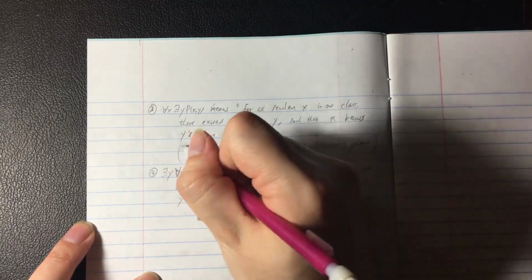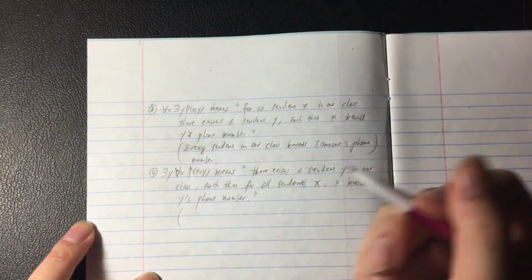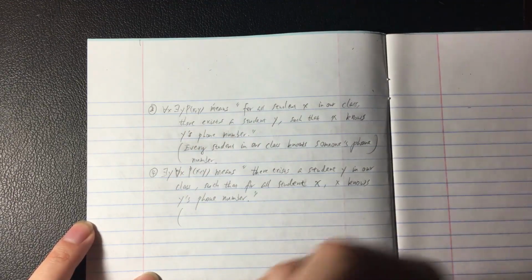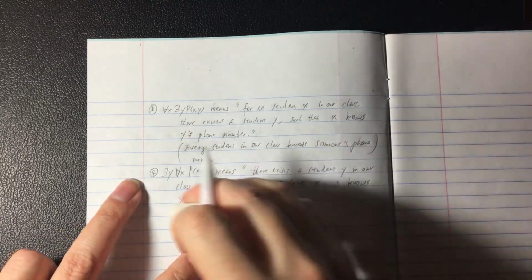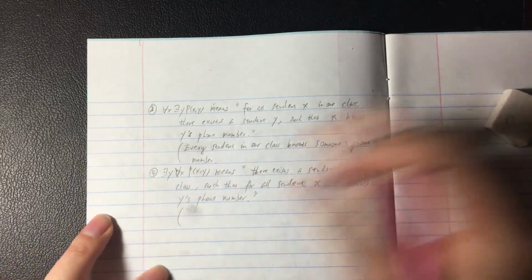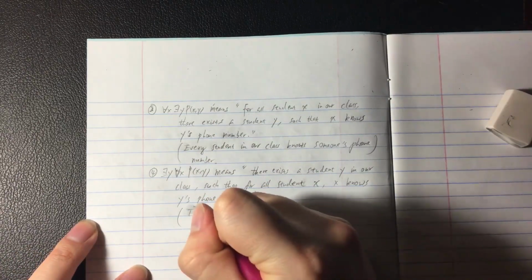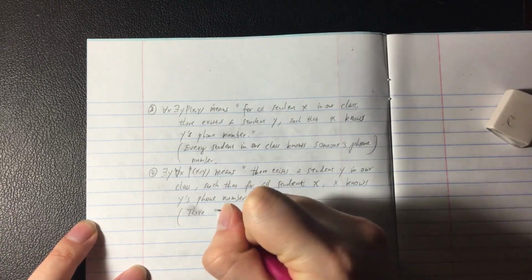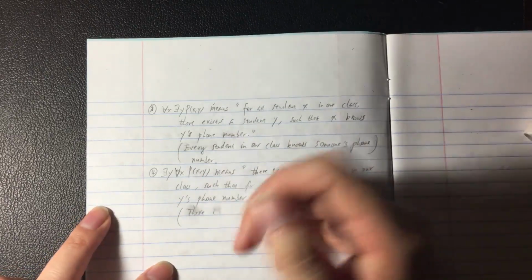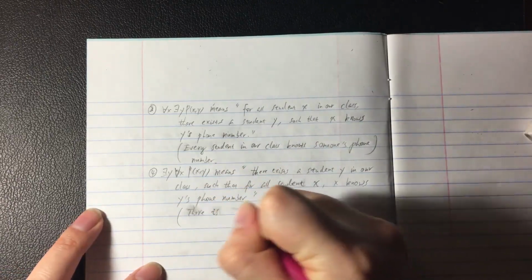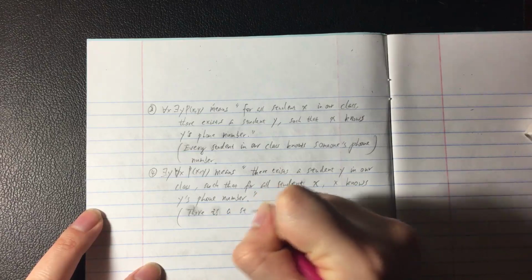If we use down-to-earth language, what does it mean? It means someone in our class, there is a student in our class.